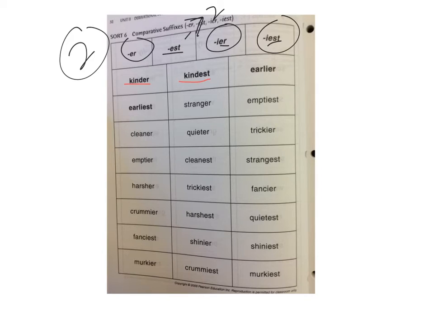Look at the base word. The base word is kind, and all you did was add ER. The base word is kind, and all you did was add EST. But say you look at the other word, like earlier and earliest. This is where you end in IER and IEST. He was earlier than her for class, or he was the earliest of all the students for class.